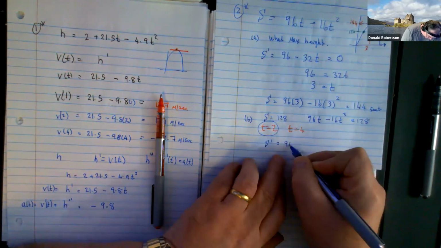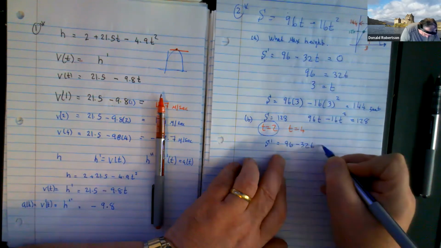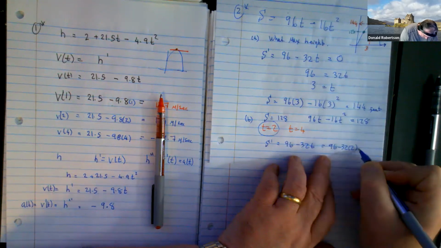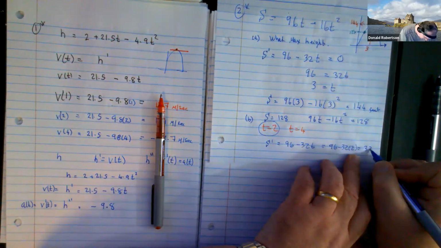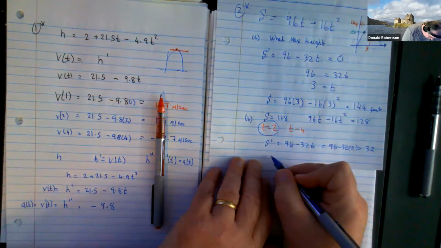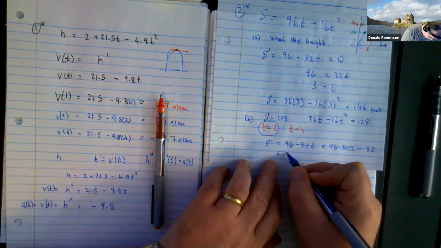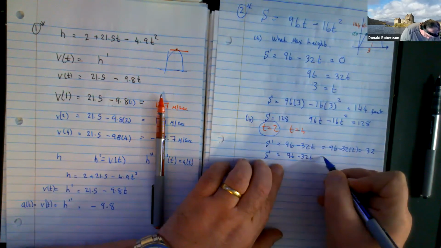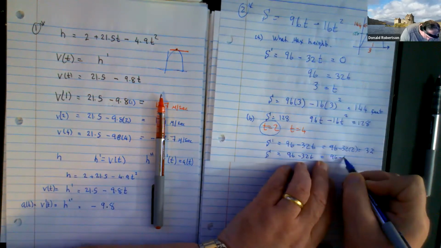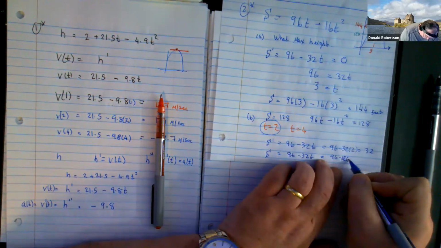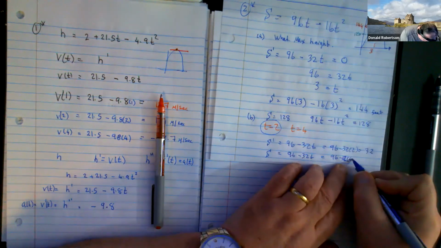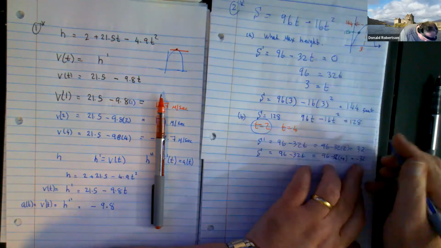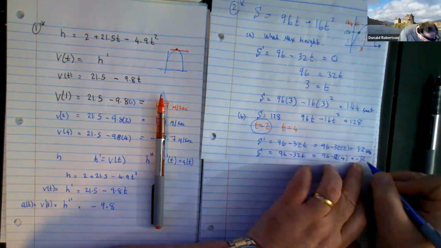The derivative is 96 take away 32t. So at the 2-second mark, it's 96 take away 64, which is 32. And on the way down, the derivative is the same each time, but on the way down, it's 96, take away 32 times 4. And I believe that is negative 32. And the units are feet per second.